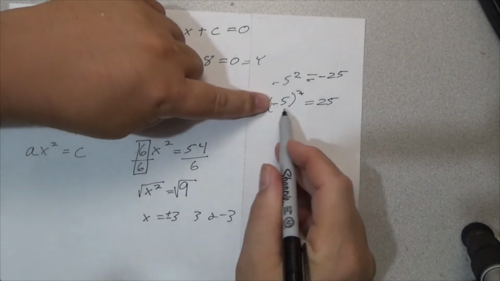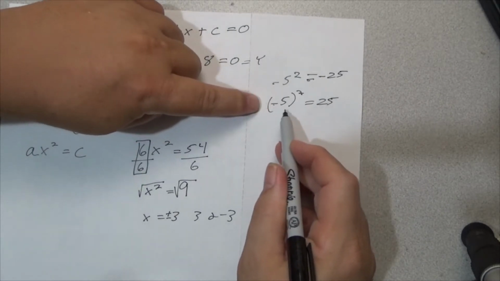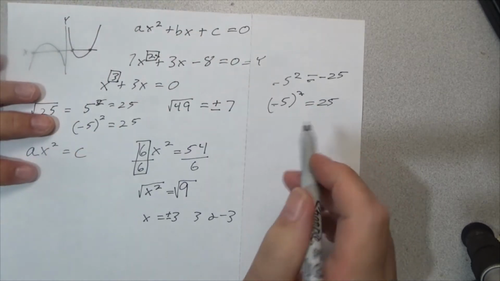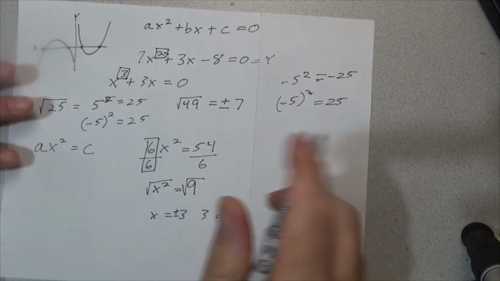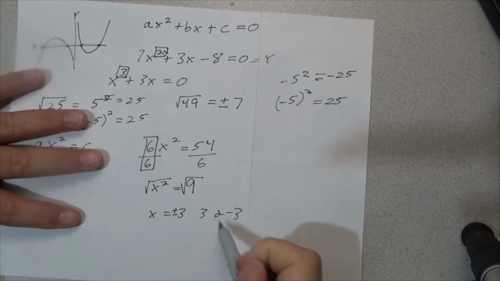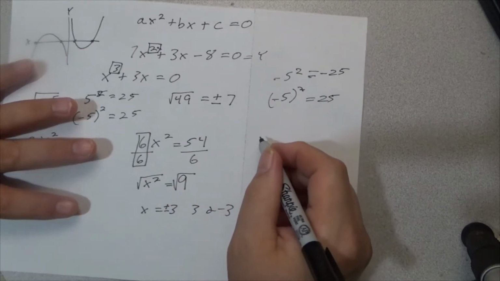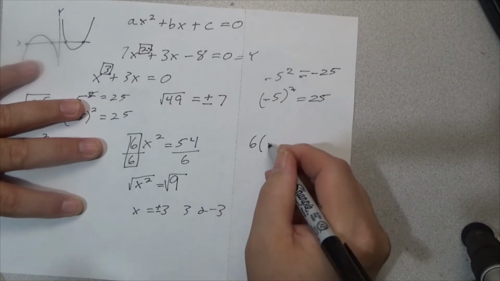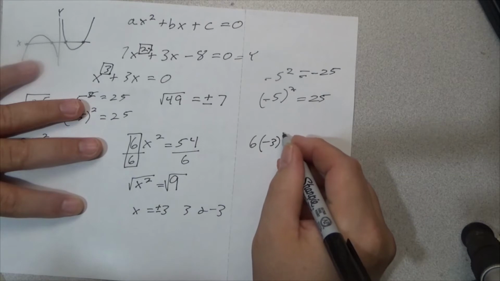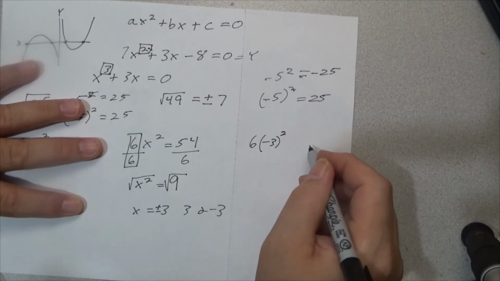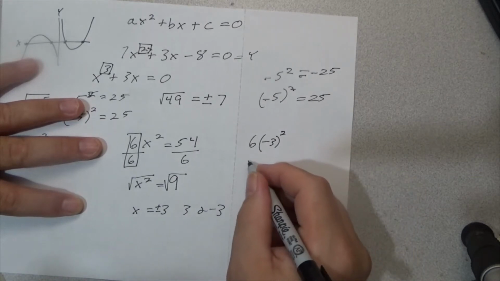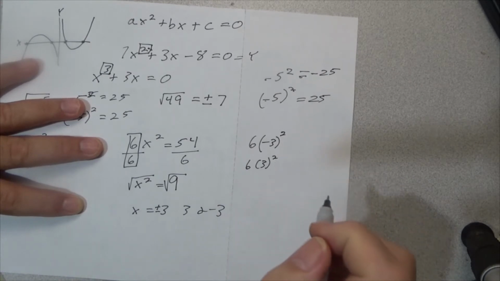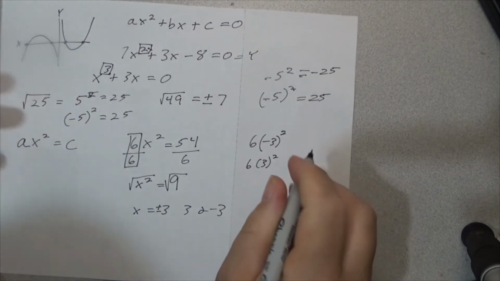This means negative 5 times negative 5, because the negative is within the parentheses of being squared. Just a little side note there. So when I substitute these numbers back in here, I would substitute it this way. 6, let's do the negative 3 first. Negative 3 squared like that. And the other would be 6 and then 3 squared like that.